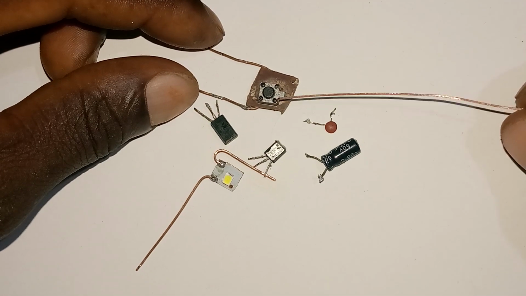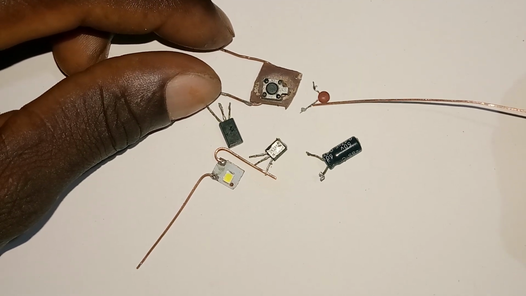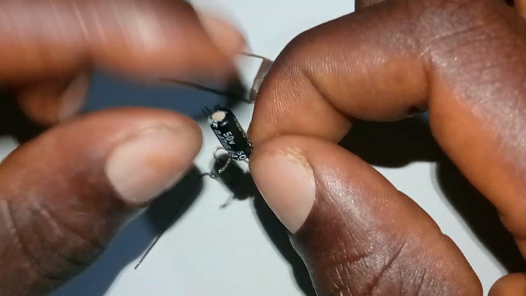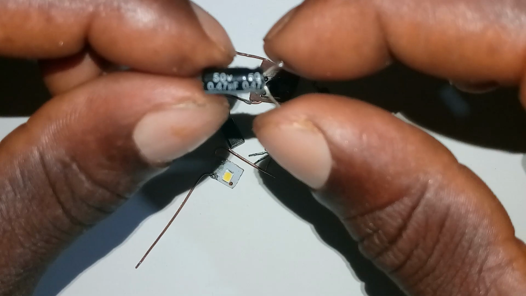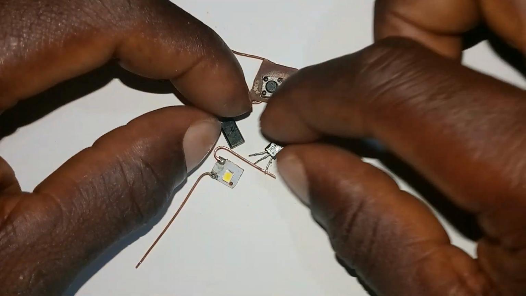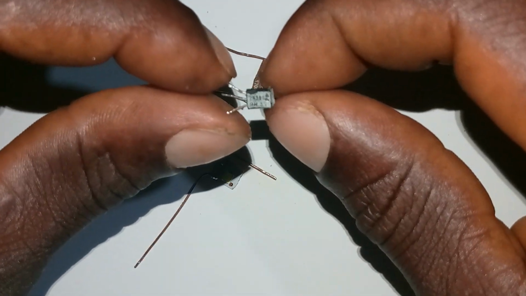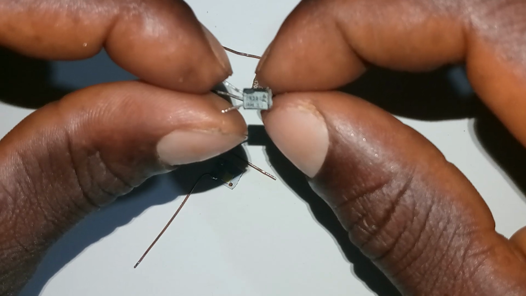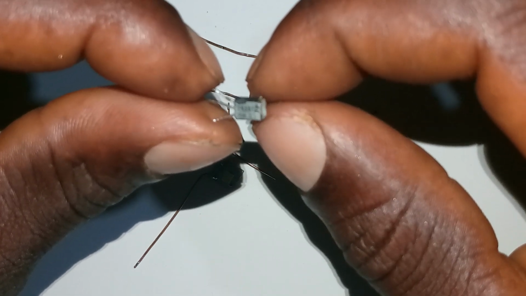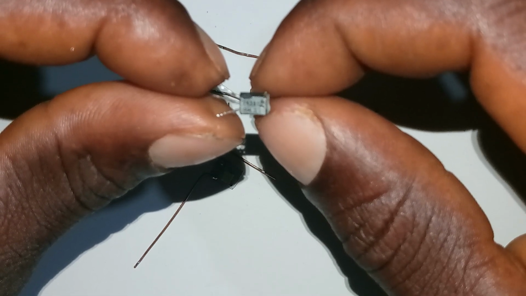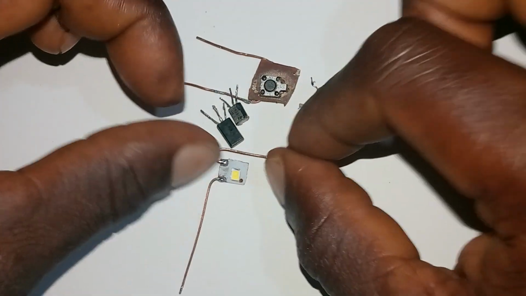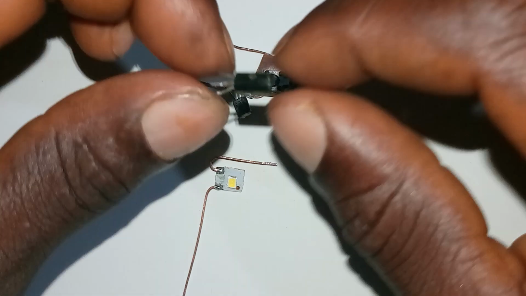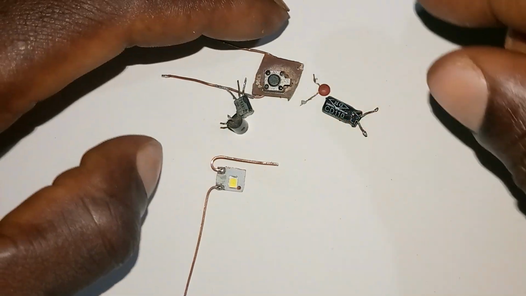As you can see here, we have a push button, we have an unpolarized capacitor, and we have a capacitor here which is actually 0.47 microfarad 50 volt, and then we have a transistor here which is labeled PH3. We have 2N3904. We also have the LED here, and we have another transistor here. So we are going to build the NP time delay circuit.